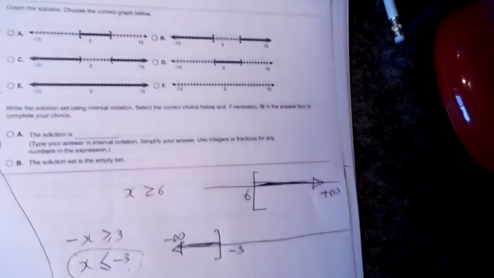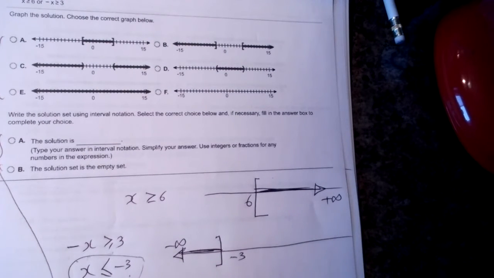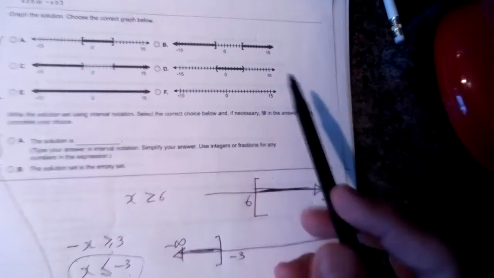So in that case, minus infinity to -3 and 6 to infinity. So it would be this one.